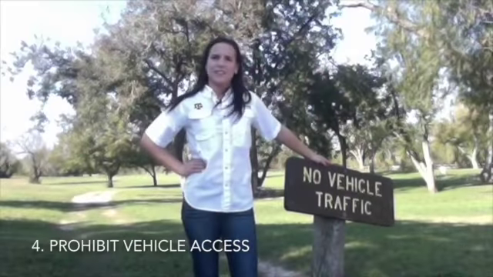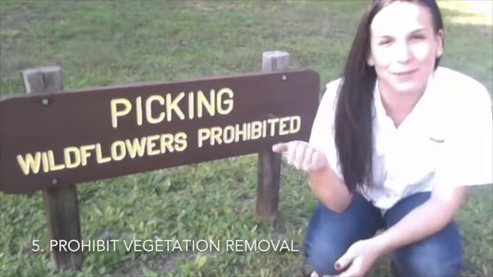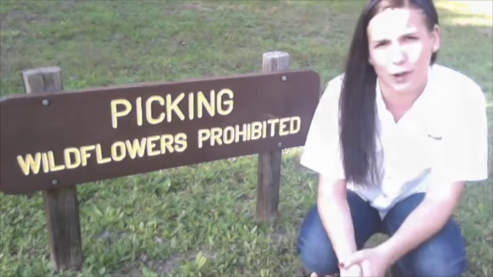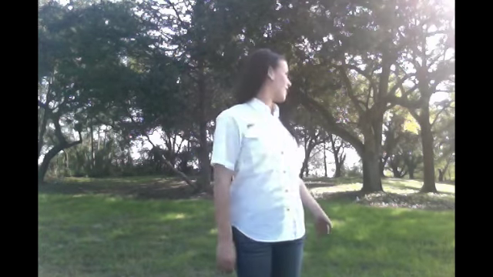The park has put up a sign that says no vehicle traffic. They're trying to prevent compaction of the soil. As you can see, the park has put up a sign to try to prevent the picking of wildflowers. The park has put up signs like the one about picking the wildflowers also because the ground cover is most affected by recreation. The least affected are the mature trees.